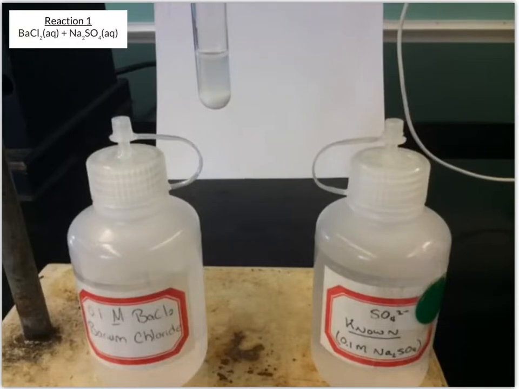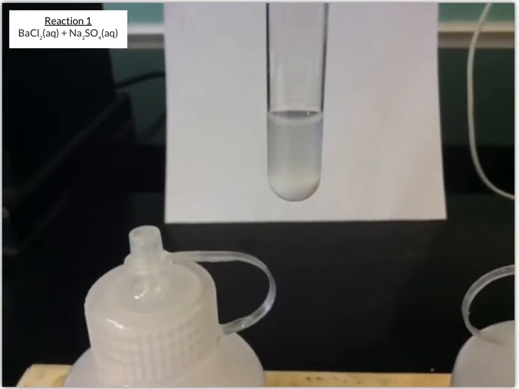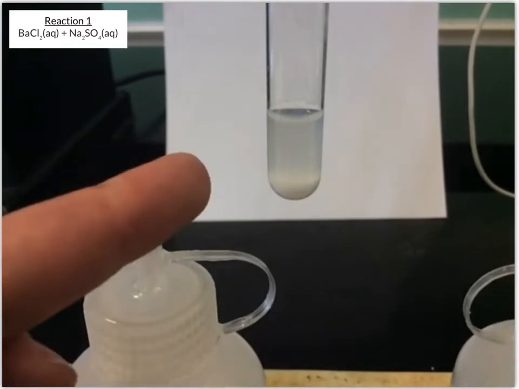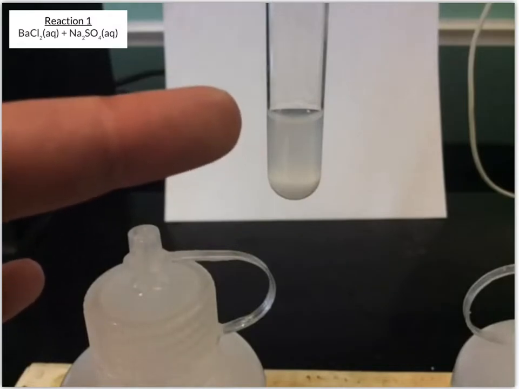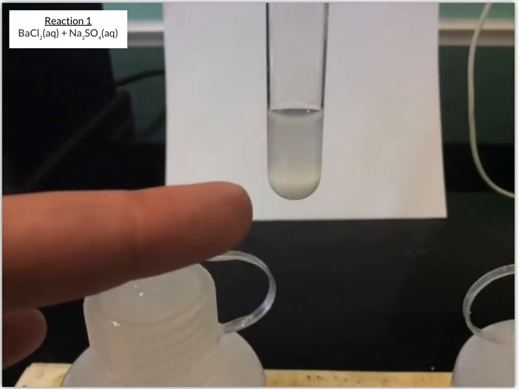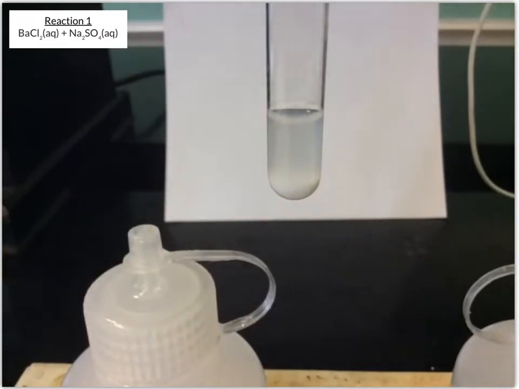Now that we've given it lots of time to settle, you can see that the solution is starting to clear up, and we've clearly got some white solid down at the bottom of the test tube, whereas up here it's starting to clear up. There's still a little bit of solid floating around. It's taken a while to settle, but we definitely had a precipitation reaction occur.